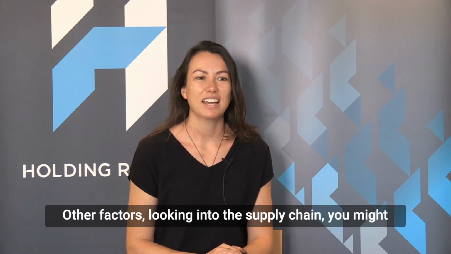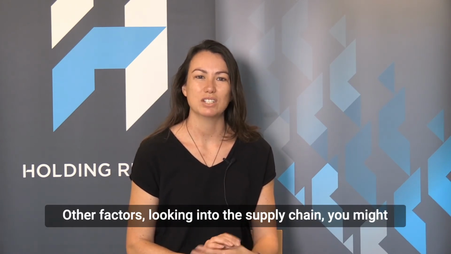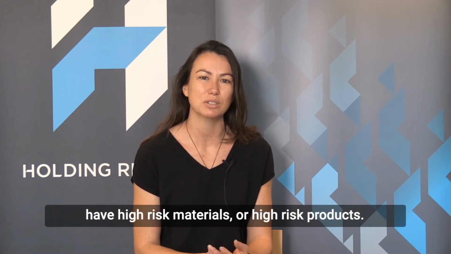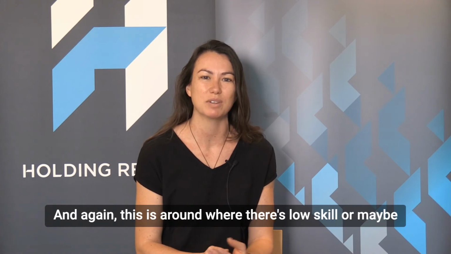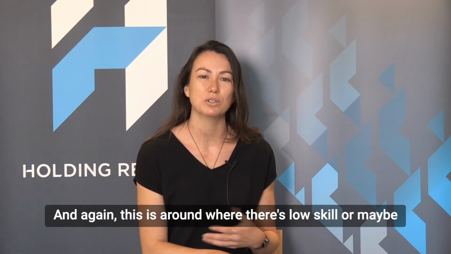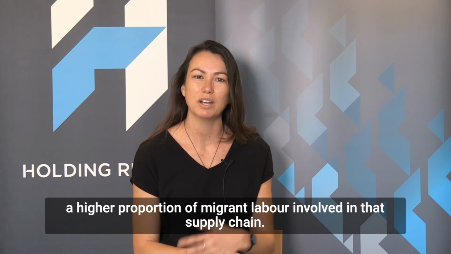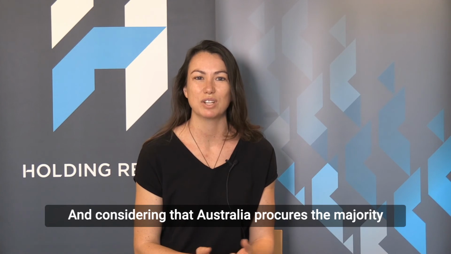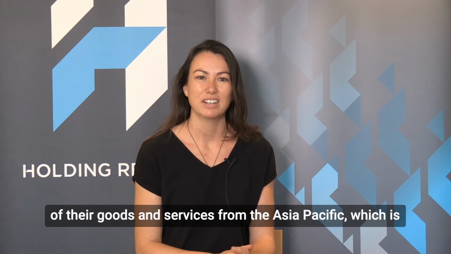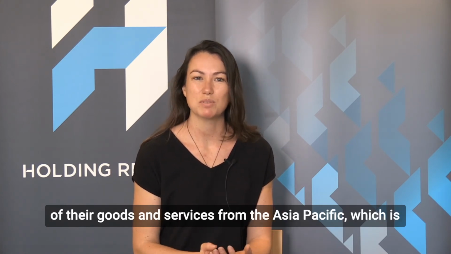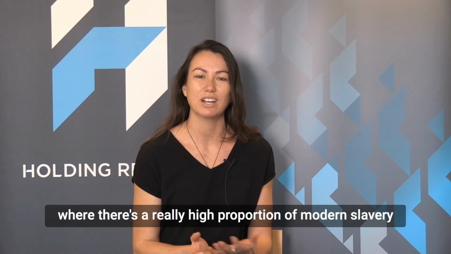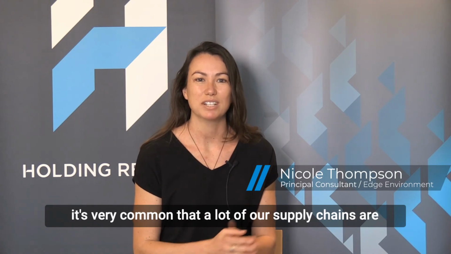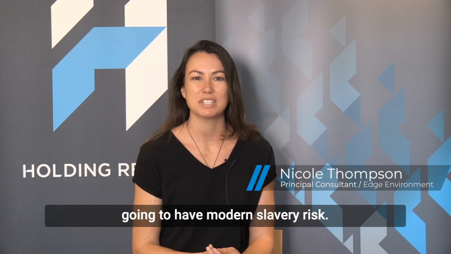There's then other factors, so looking into the supply chain. So you might have high risk materials or high risk products. And again, this is around where there's low skill or maybe a high proportion of migrant labour involved in that supply chain. And considering that Australia procures majority of their goods and services from the Asia Pacific, which is where there's a really high proportion of modern slavery, it's very common that a lot of our supply chains are going to have modern slavery risk.